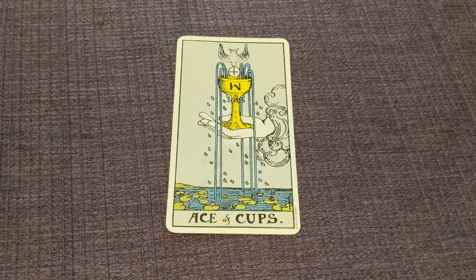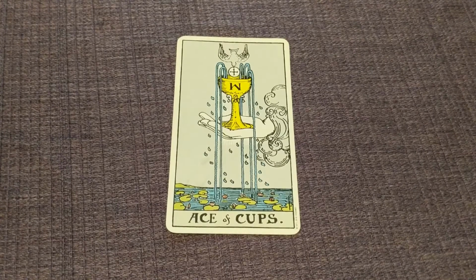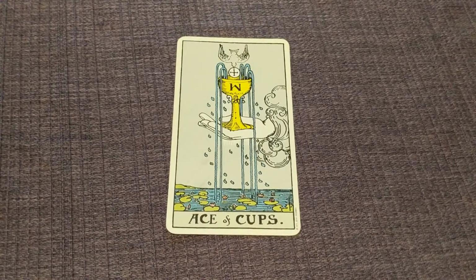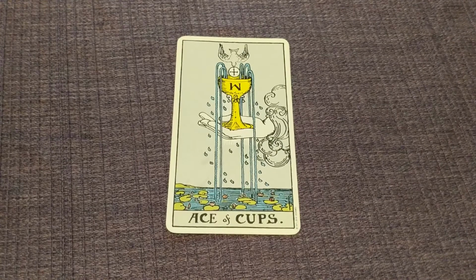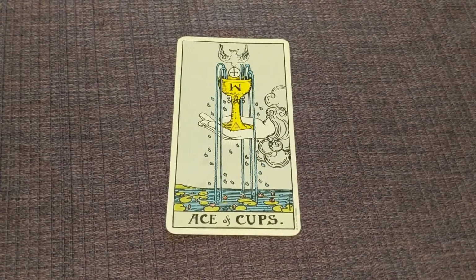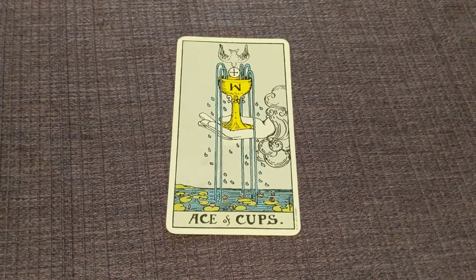So getting into the astrological ruler of this card. This card is not associated with a zodiac sign or a planet. It is associated, because it's cups. Cups are related to the water element and emotions, initially. One thing to remember though, it is associated with a season of the year.